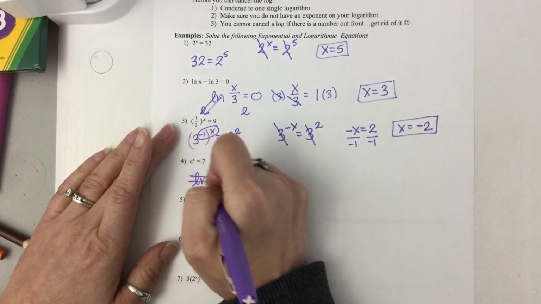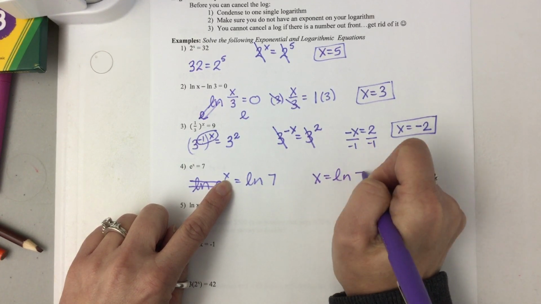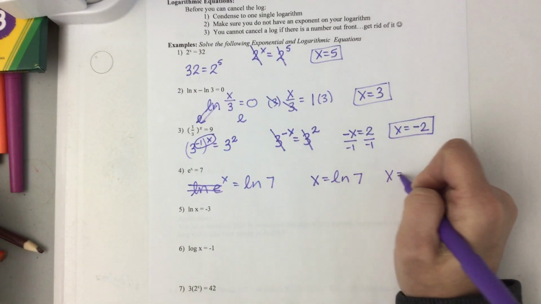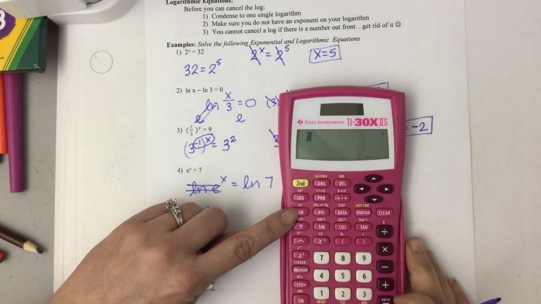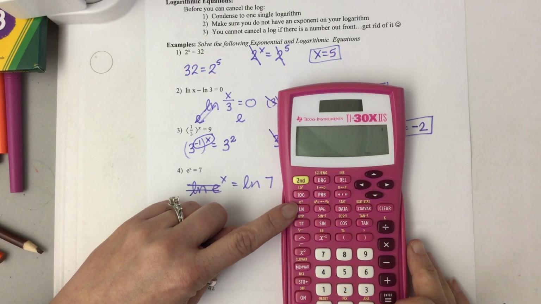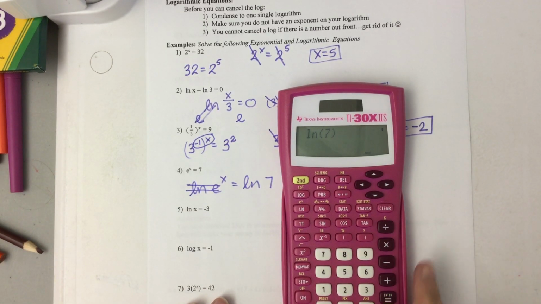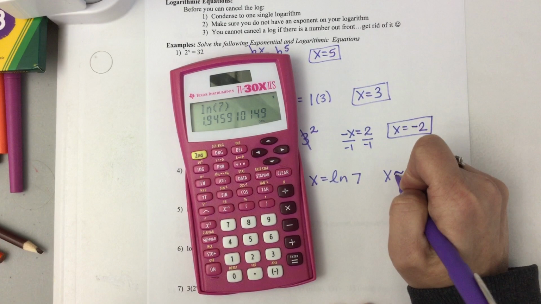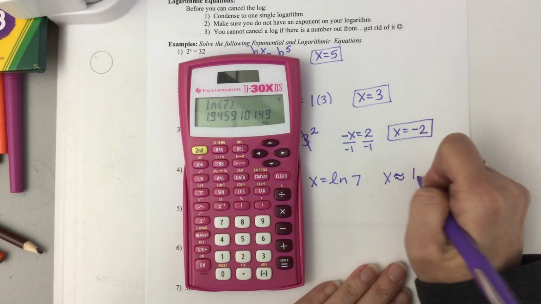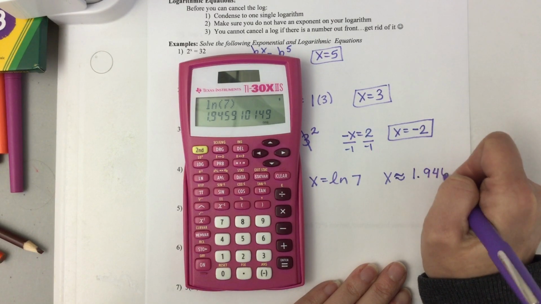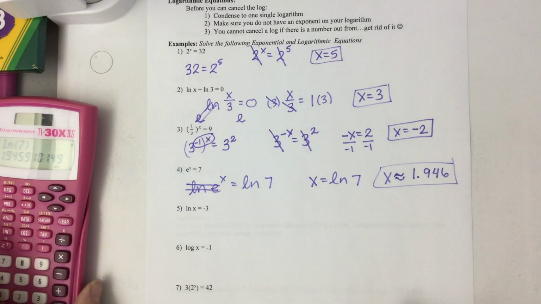Because natural log and e cancel one another, x equals the natural log of 7. This is something that we'll have to put in the calculator, so hopefully you have that handy. Remember, natural log can be found right underneath your common log button. Natural log of 7 is approximately, because I am rounding to 3 places, 1.946. Again, approximate versus an equals because I did round.